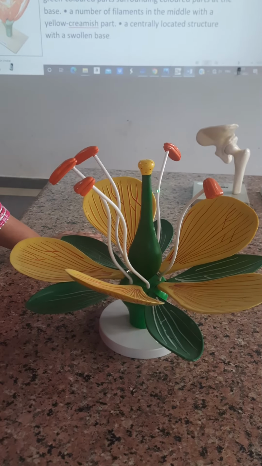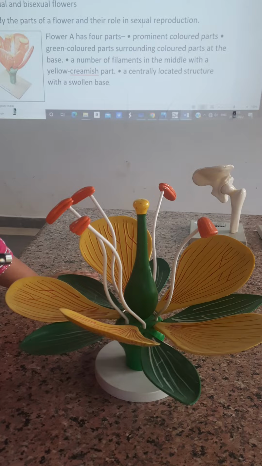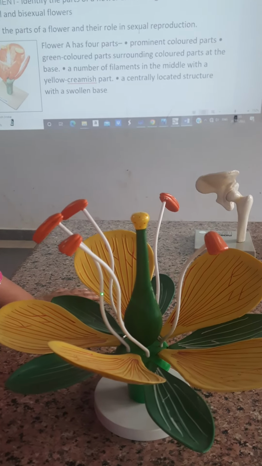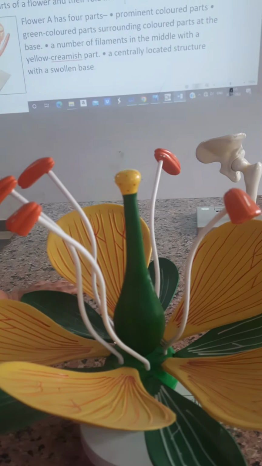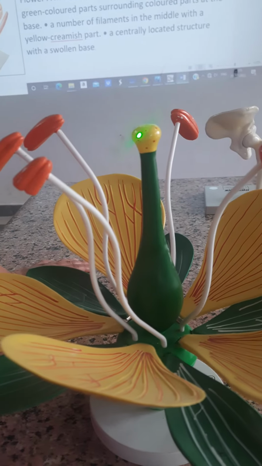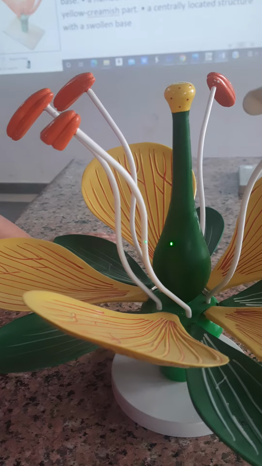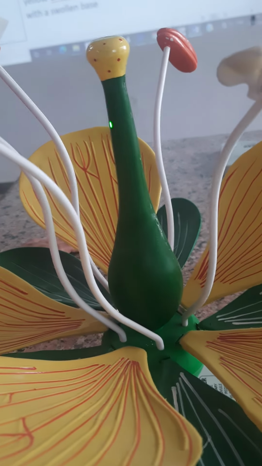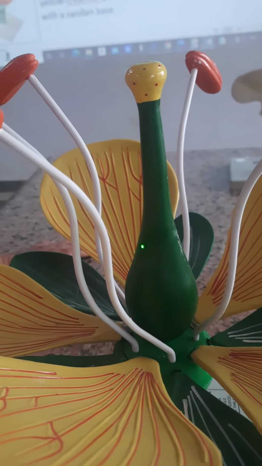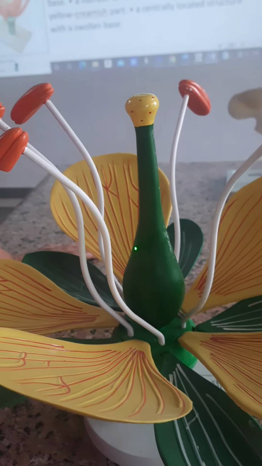Now this is the gynoecium. It is the innermost part, which is the female reproductive structure, and the uppermost part on which the pollen grain resides is termed as stigma. Then there is a style, and finally the swollen part is the ovary. The complete structure is termed as pistil or carpel, and it is the part of gynoecium.